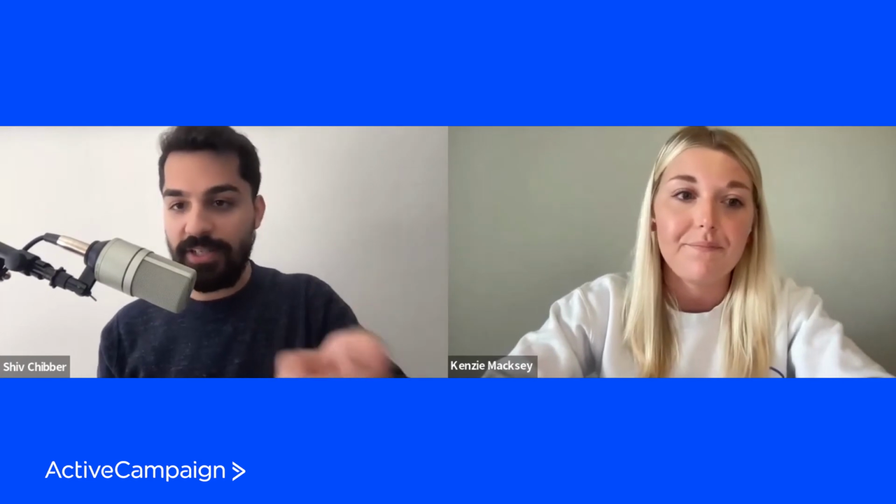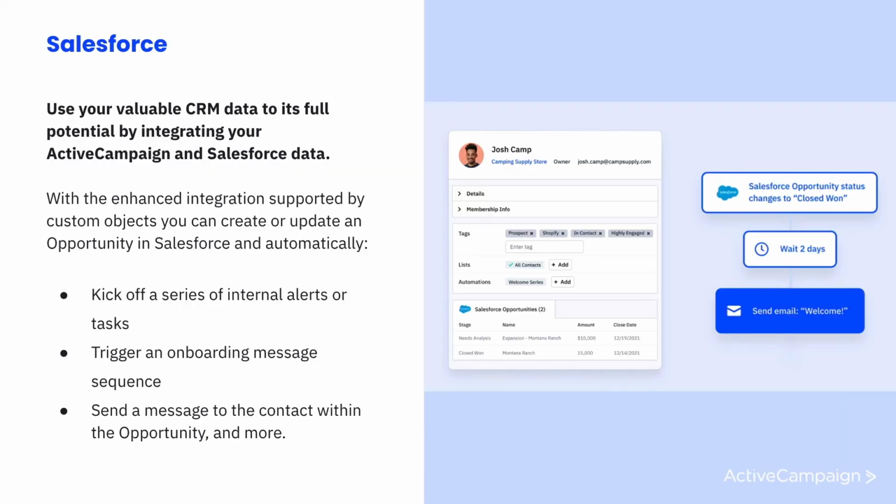Well, let's go ahead and continue on that customer journey, because in addition to the relationship building that Calendly allows you to do, the next step of that is going to be managing that relationship through a CRM like Salesforce. What can you tell me about the Salesforce integration with ActiveCampaign as it relates to custom objects? Yep. So this enhanced integration with Salesforce is going to add even more value to your CRM data. This is going to let you create or update an opportunity in Salesforce that you can actually even kick off a series of internal alerts, trigger an onboarding messaging sequence, send a message to contacts within the opportunity, and so much more. This is truly a really powerful integration.